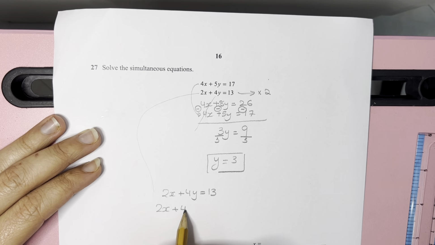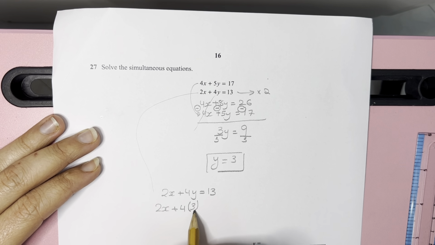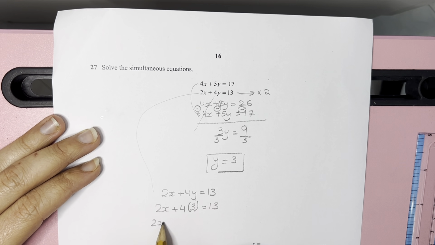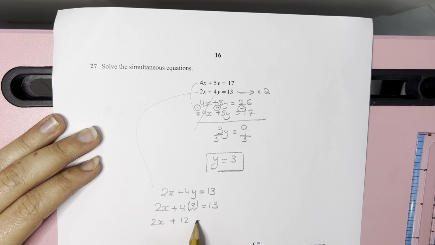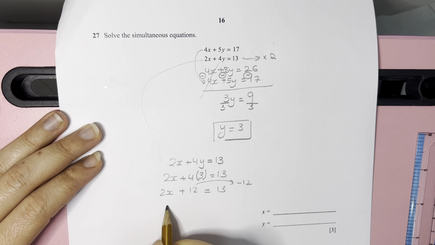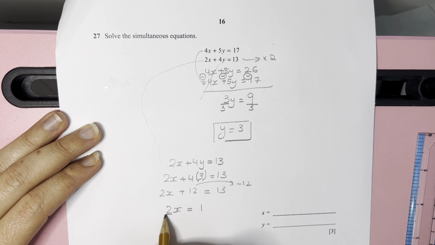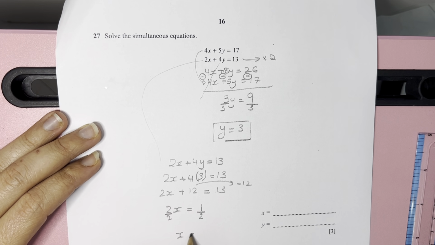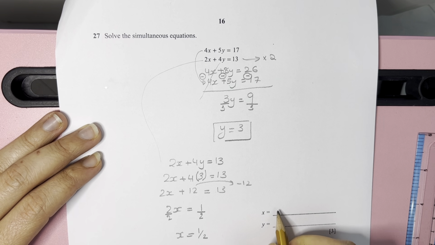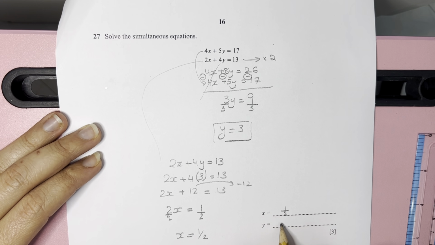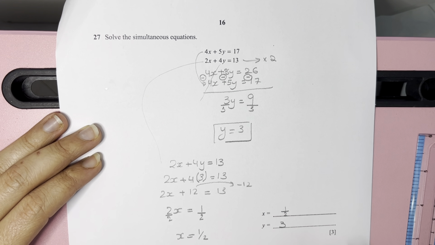2x plus 4 multiplied by 3 equal 13. 2x, 4 multiplied by 3 equal 12. Send this 12 to the other side by negative. So 2x equal 1, divided by 2. So x equal half. So here x equal half and y equal 3.